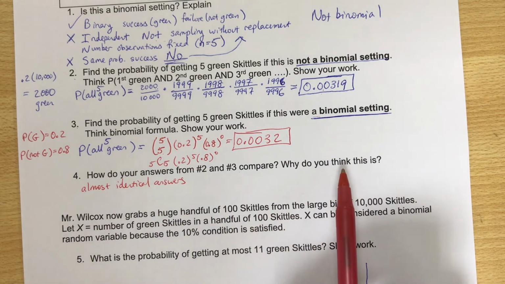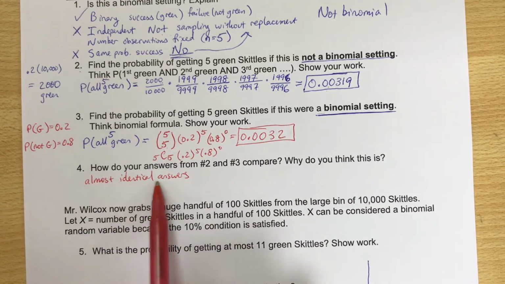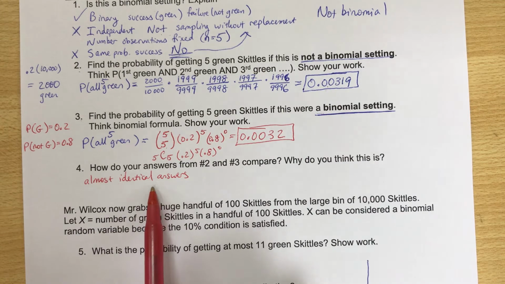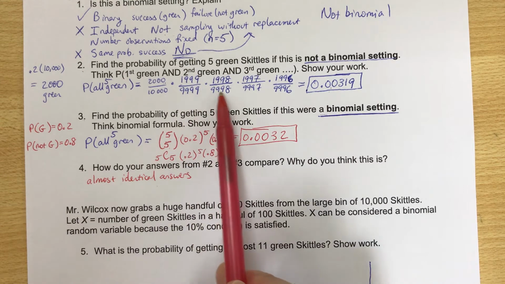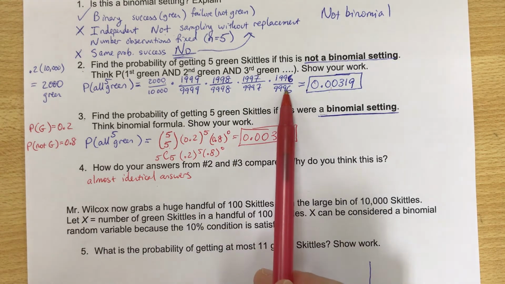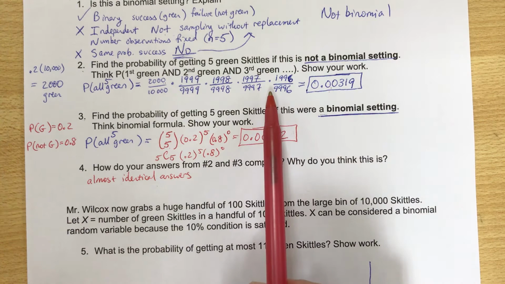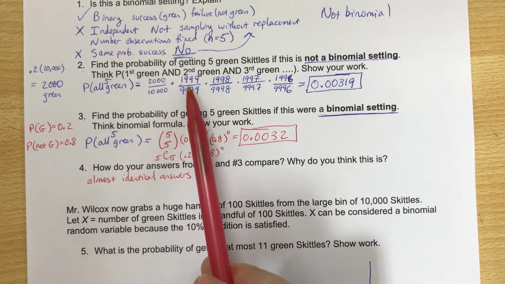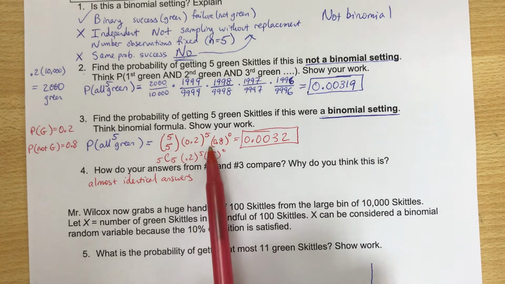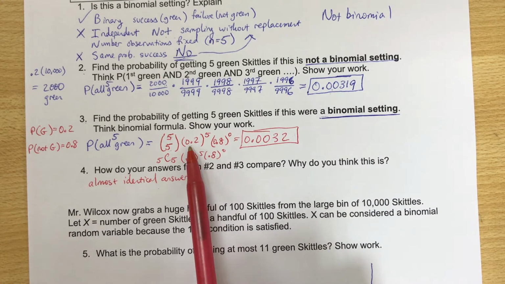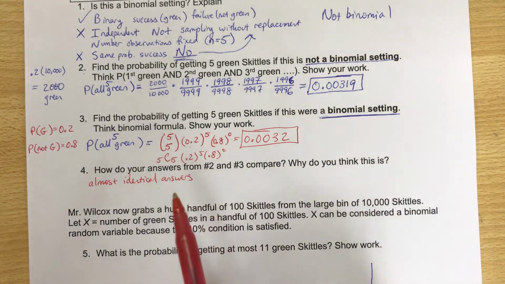So why do you think that we're going to get the same answer each time? Well, basically because the probabilities here are changing, but the change is so tiny that basically if we kept the probability the same, of 0.2 times 0.2 times 0.2 times 0.2, we're going to end up with the same answers.